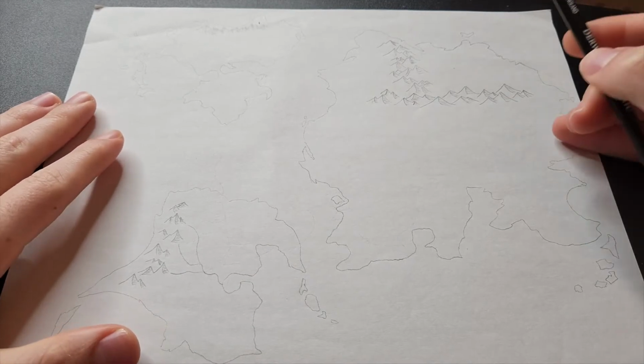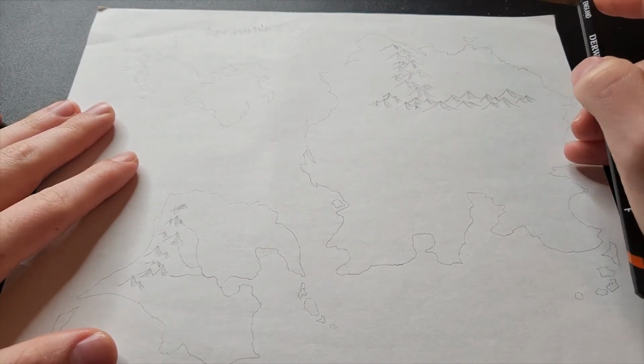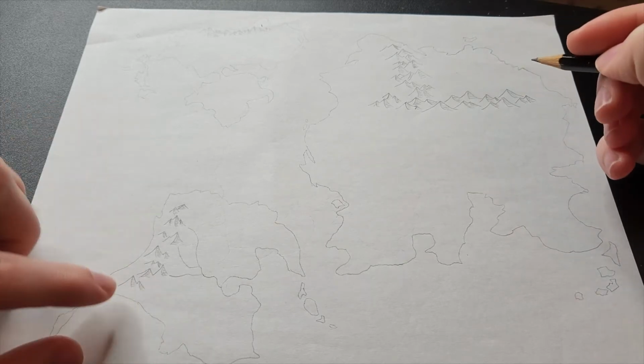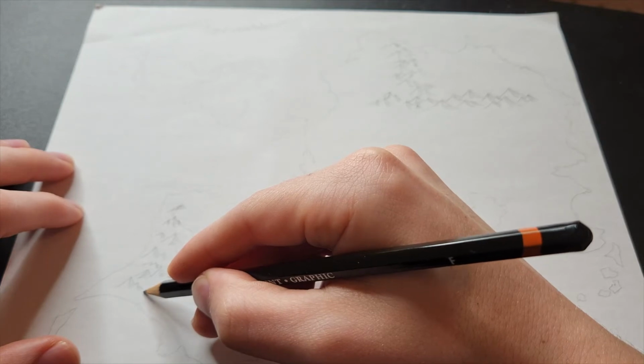So that is the first river, sort of, group of rivers. We might also have a smaller one that just branches off this little area of the mountain.